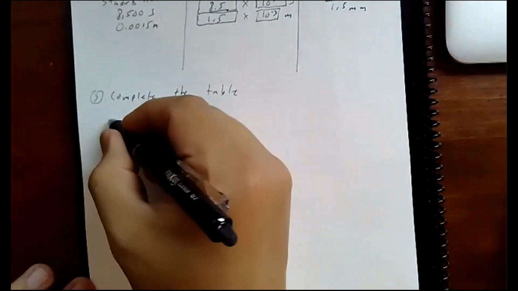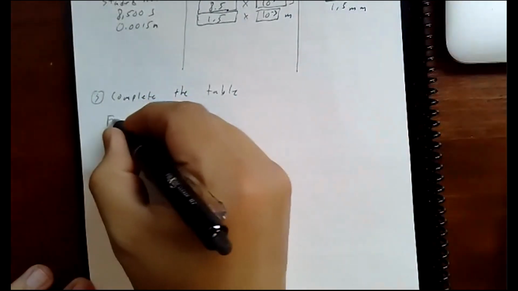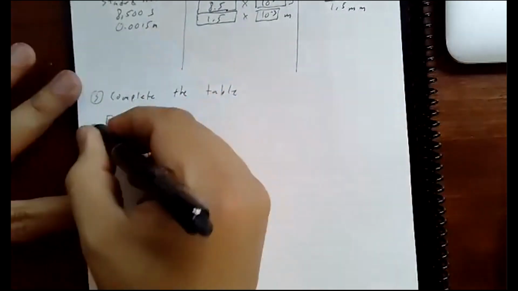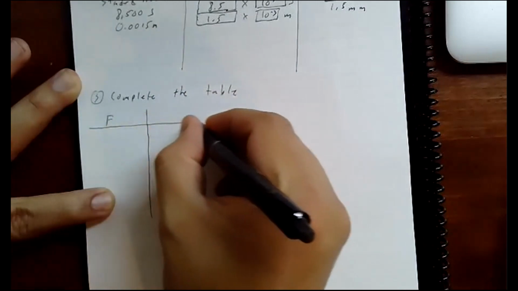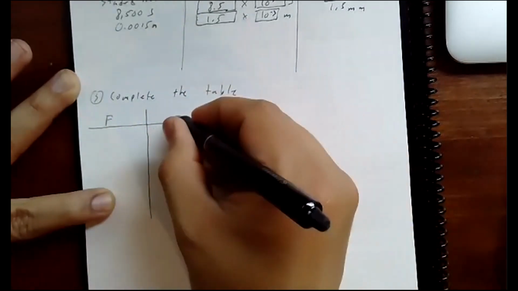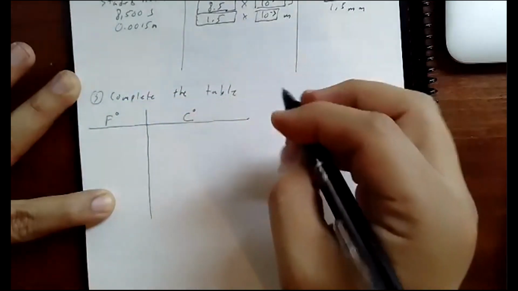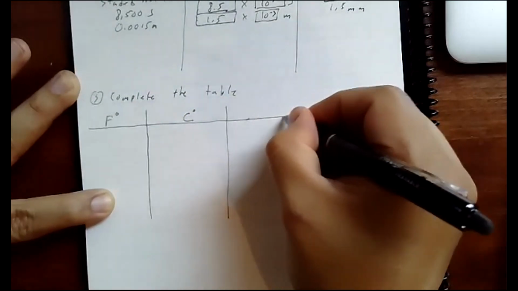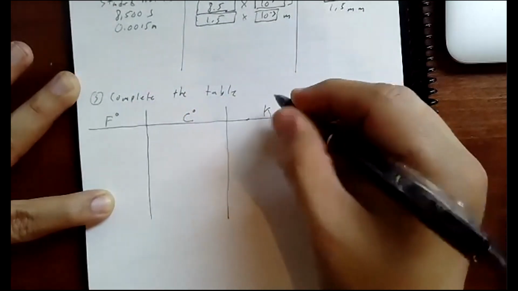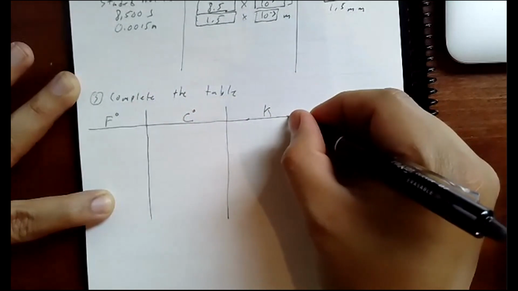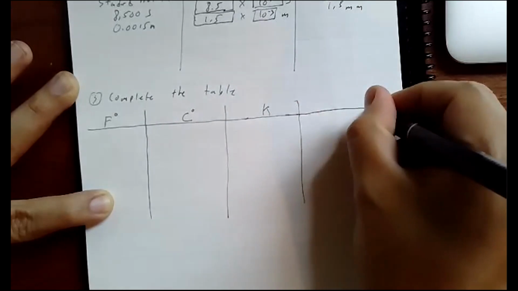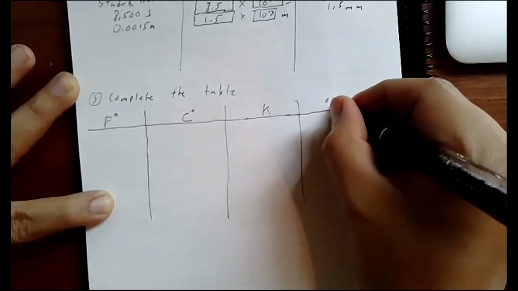So you'll have a chart with Fahrenheit, Celsius, Kelvin, and Rankine.